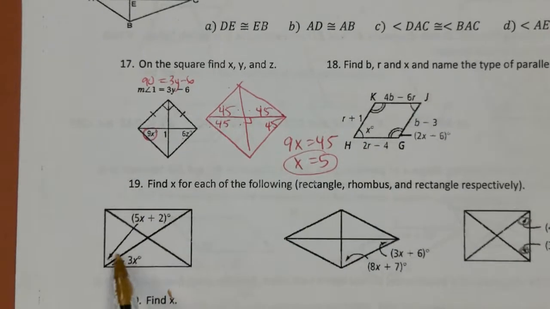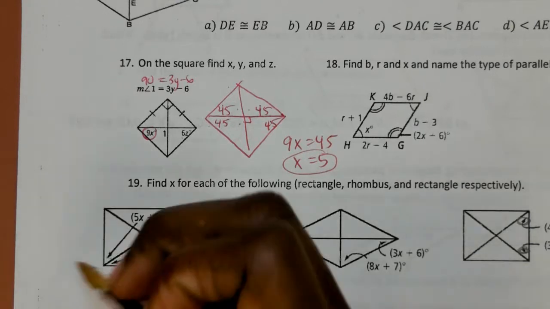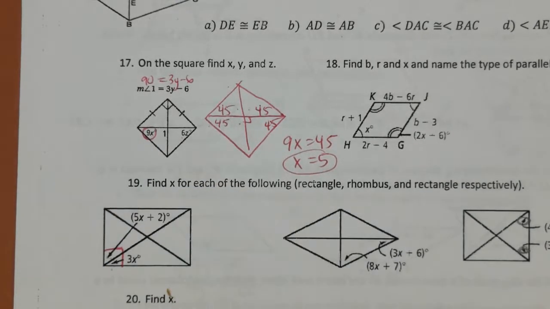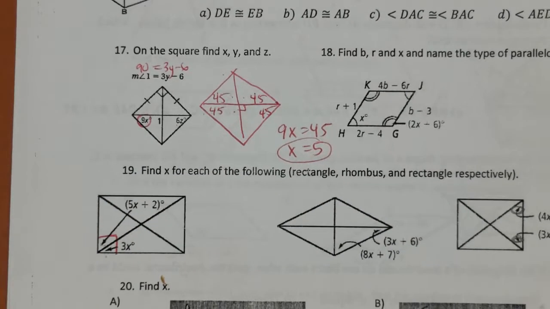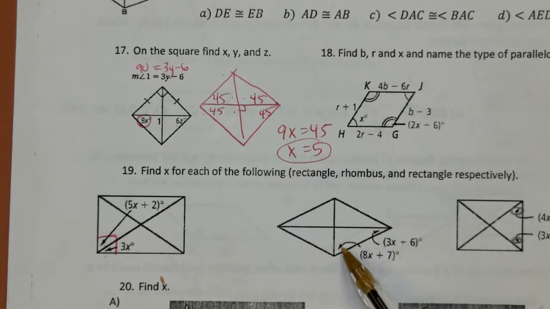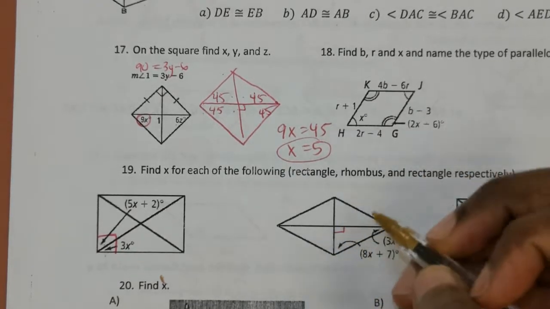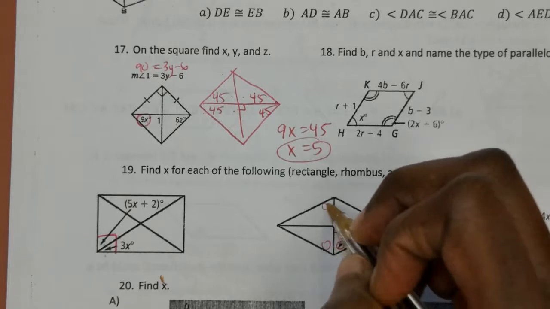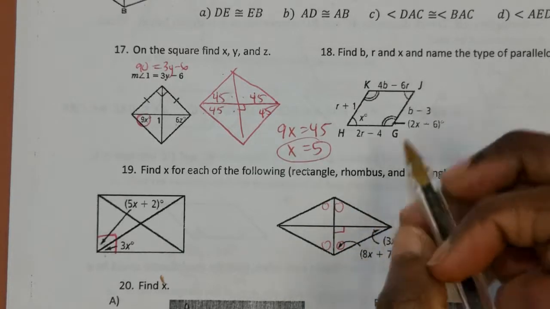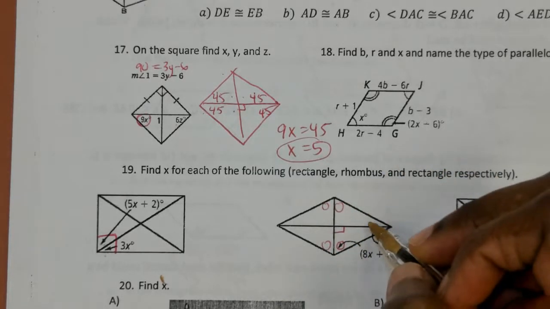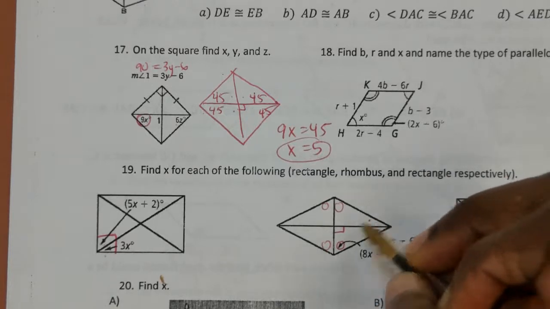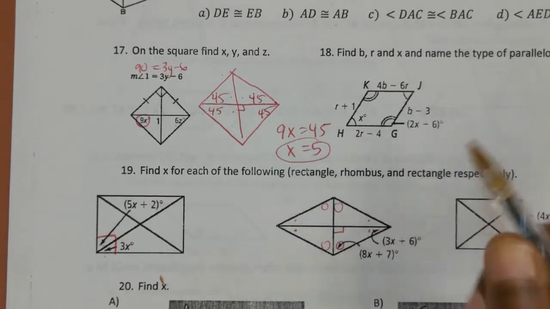Okay, on this problem on 19, these two are a corner of a rectangle, so you would add them together to equal 90, because they together should equal a 90-degree box. On a rhombus, these two angles add to equal 90 as well, because these four are the same, and these four are the same.